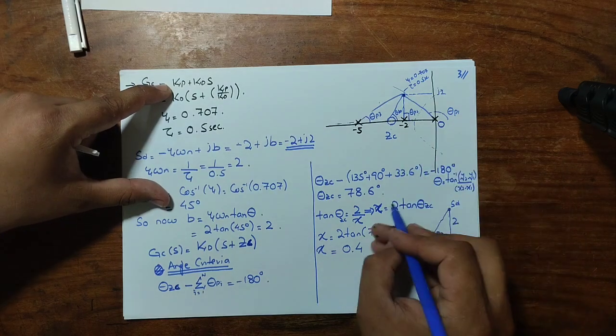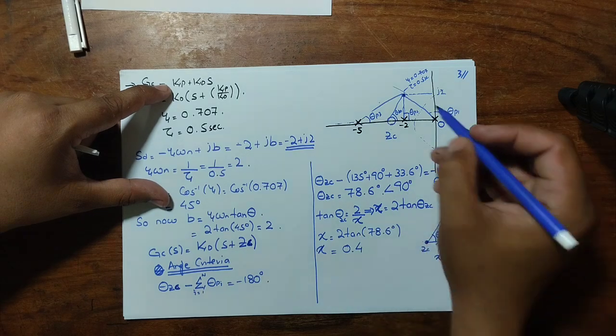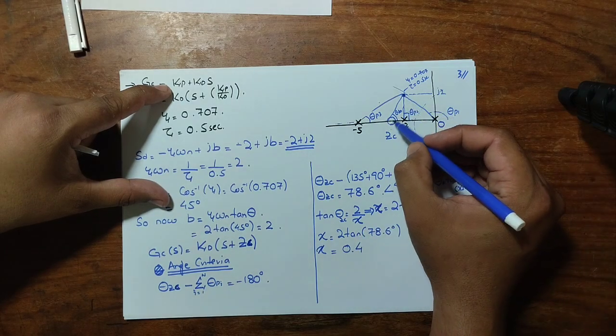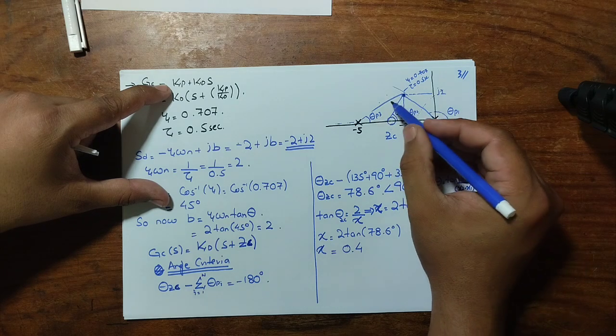Now obviously this is less than 90 degrees, right? If the desired point would be here like this, then this is equal to 90 degrees, right?